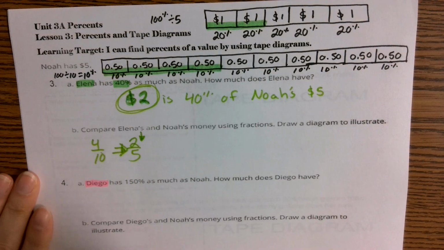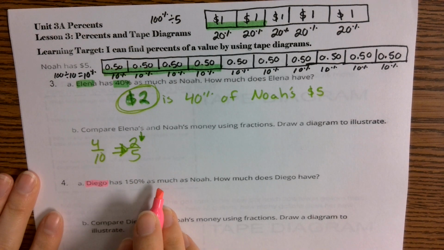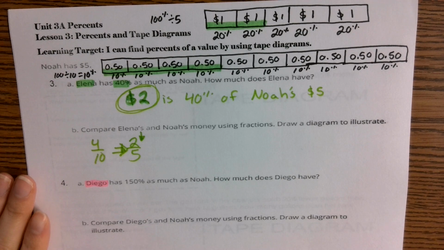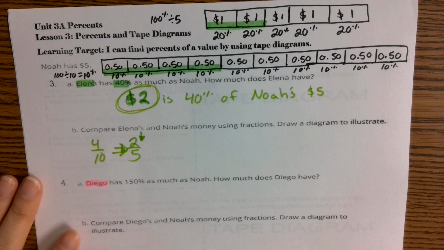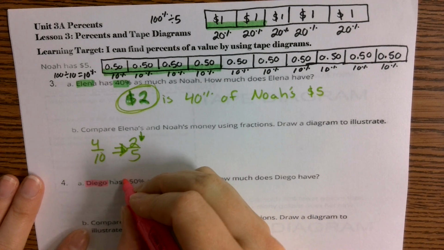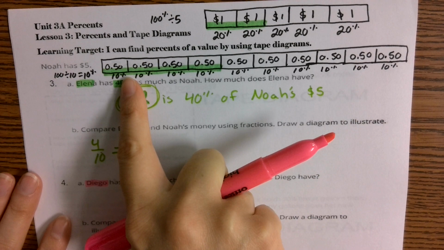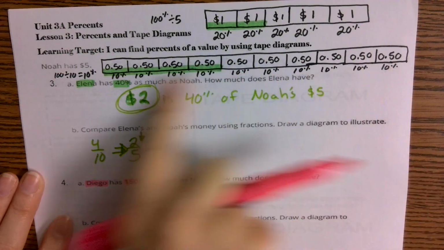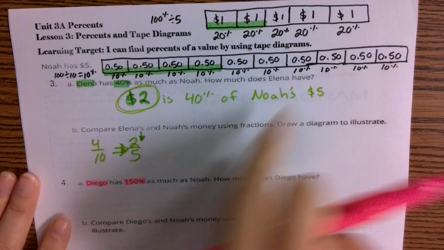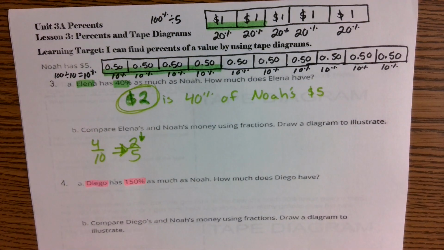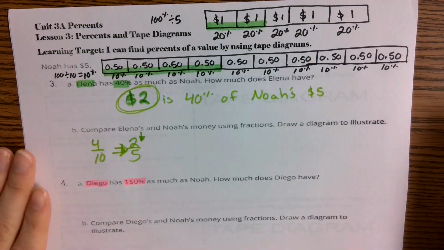His value is 150% as much as Noah's. So is his going to be smaller or bigger? Bigger. His is going to be bigger. He's 150%. So not only is he going to have 100% of it, but he's also going to have an extra 50%. So it's a good thing I've got 2 diagrams.